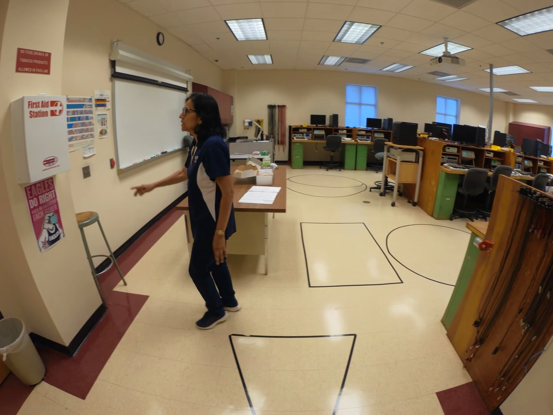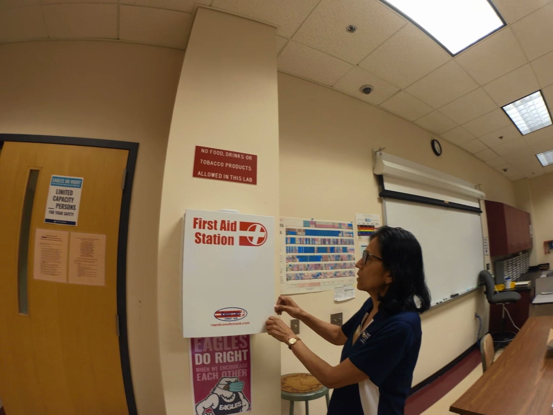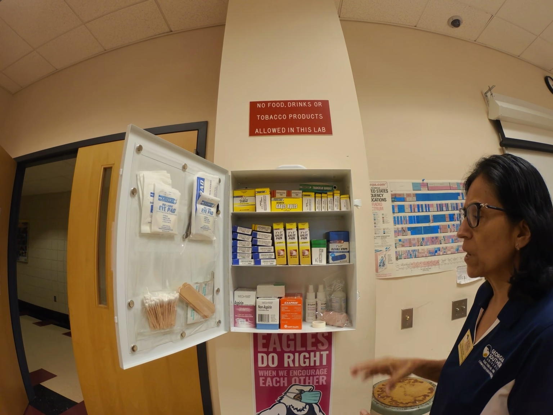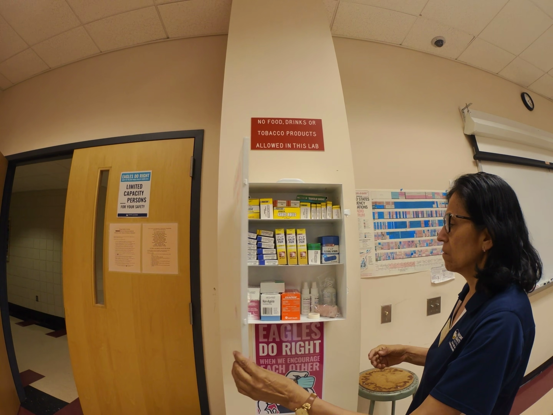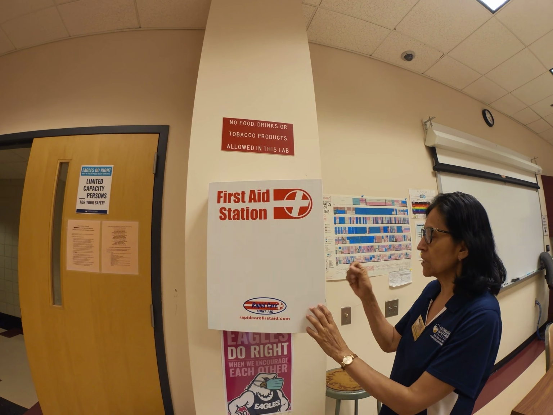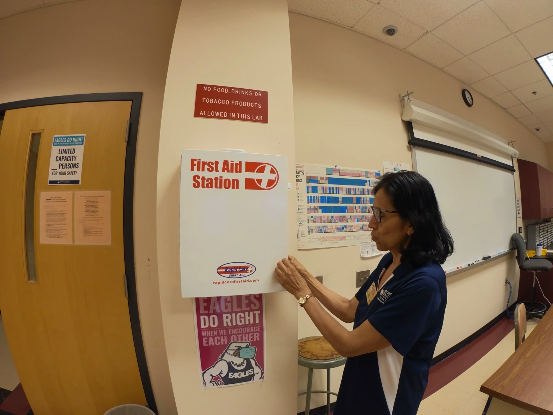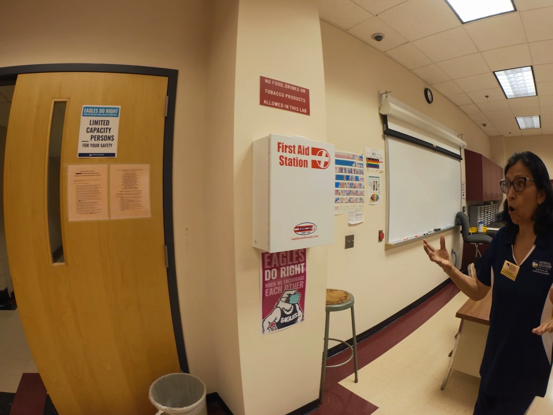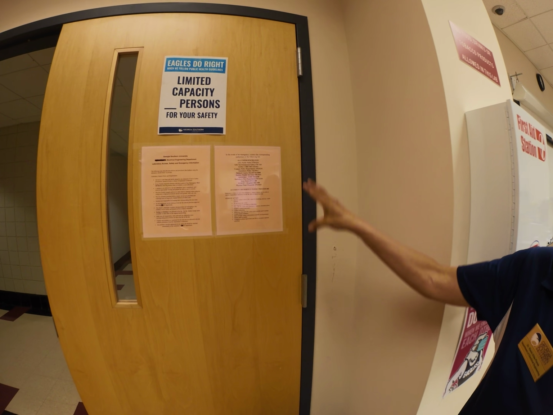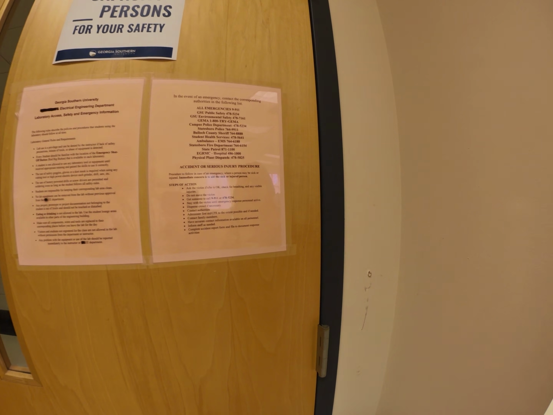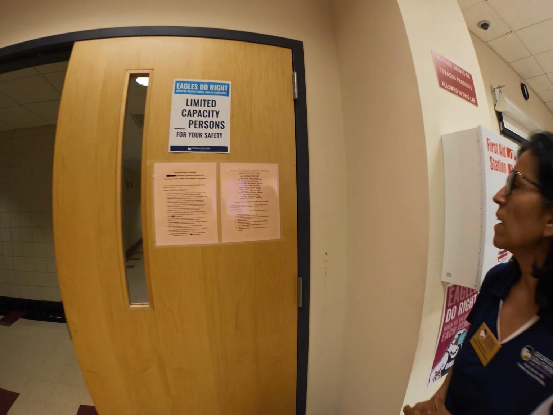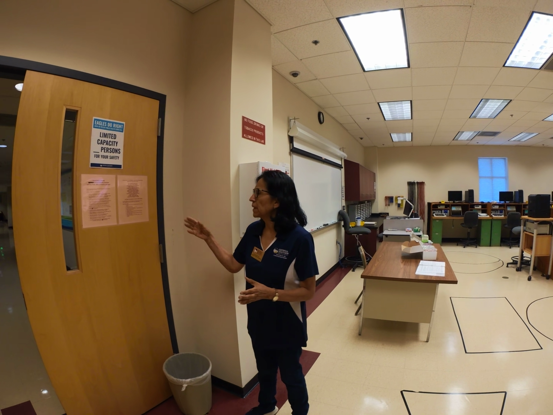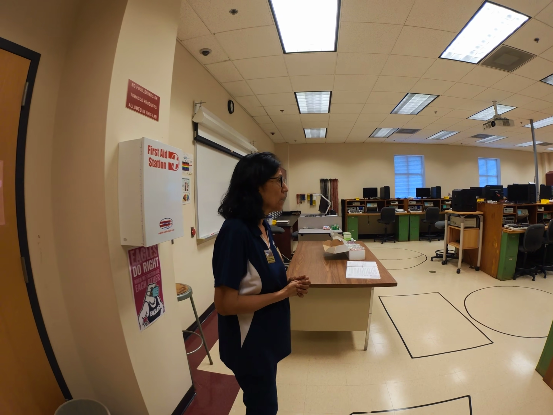Also we have this first aid station, with supplies for burns, or something that sometimes happens when students take a resistor and it is hot. And also we have emergency phone numbers here, the police and all emergency phone numbers, that we can call if something happens.